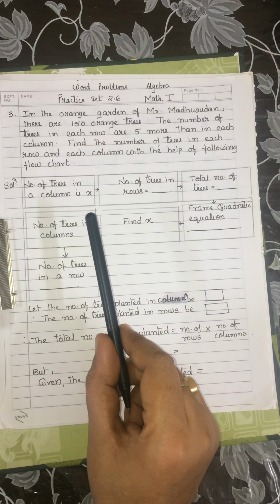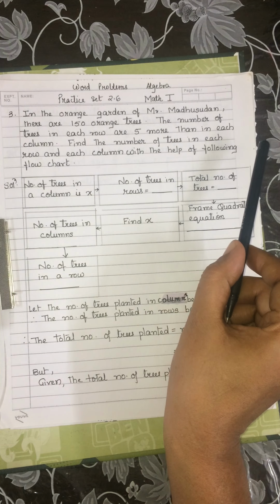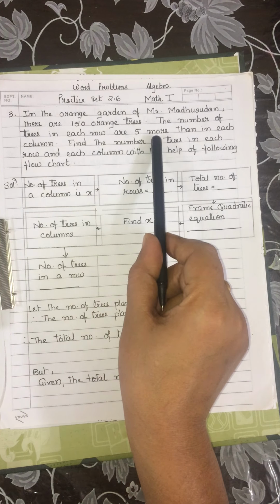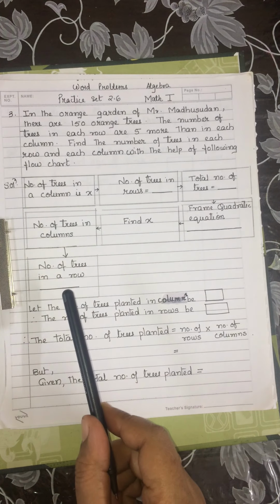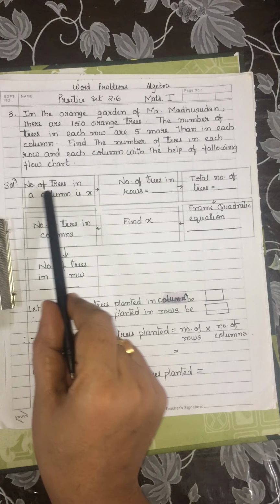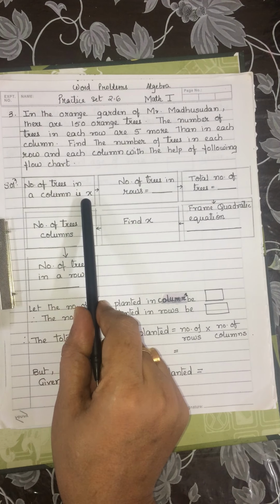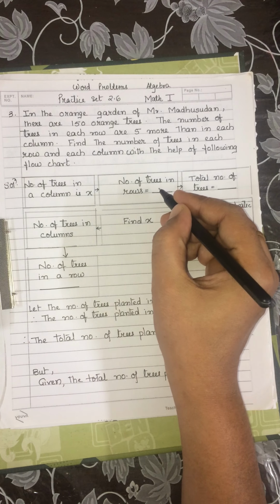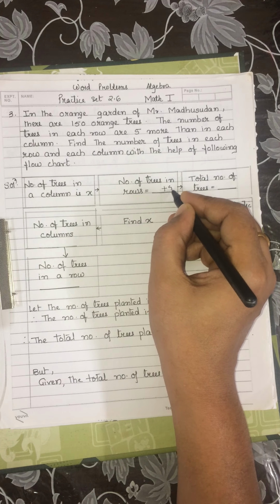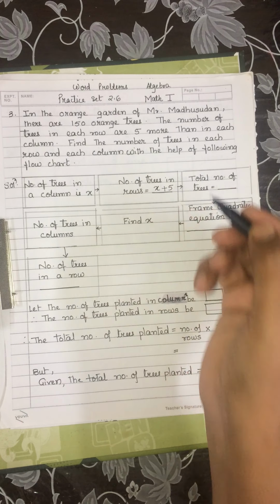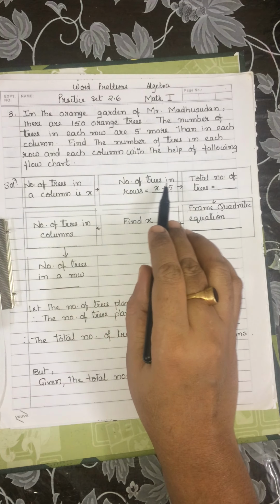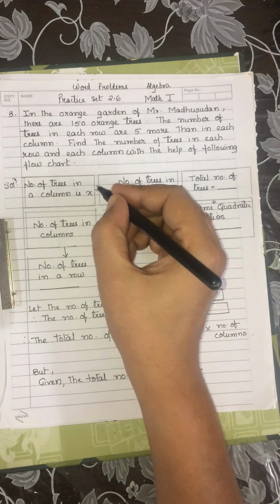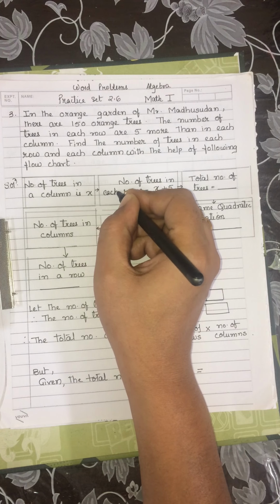It is not given. But the condition is given that the number of trees in each row is 5 more than in each column. So if we take the number of trees in each column as x, then in the rows there will be 5 more than in the column. So the number of trees in each row will be x plus 5. So you have to write that in each row.